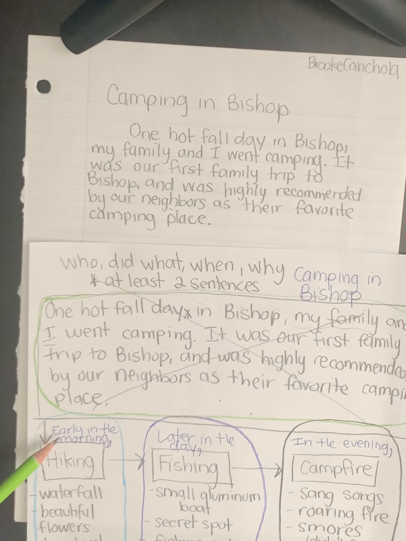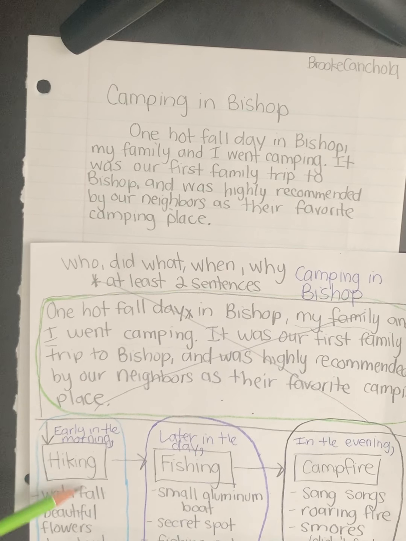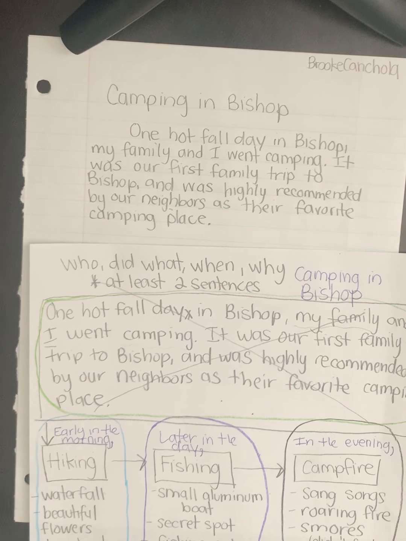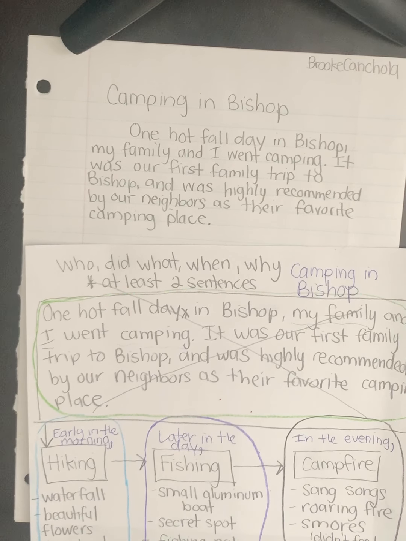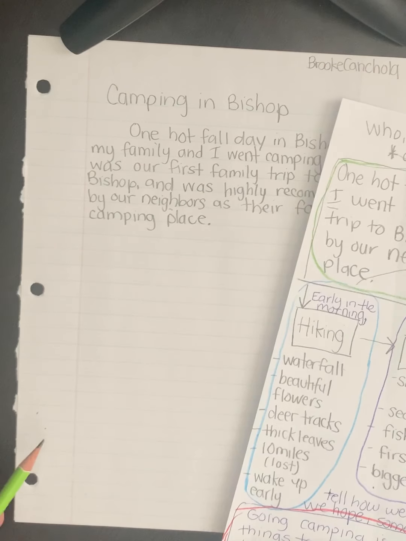So next I'm going to start with the transition word that I had. I'm going to write everything that is in blue over here, but remember we're putting it into complete sentences. We're not just putting early in the morning, hiking, waterfall, beautiful flowers, deer tracks, leaves, 10 miles lost, wake up early. Okay, so we want to make sure that we are putting it into a complete sentence, all right?